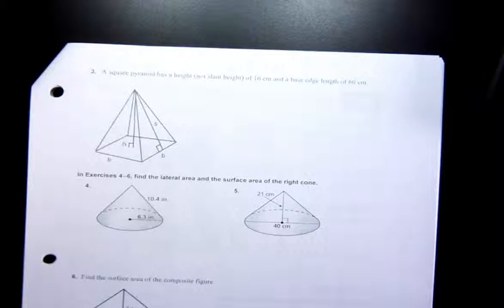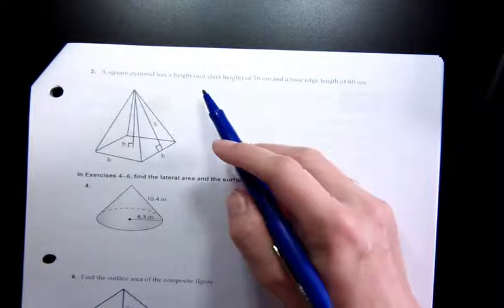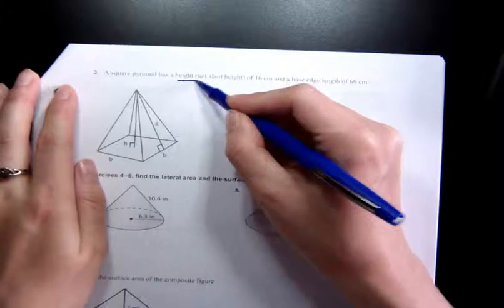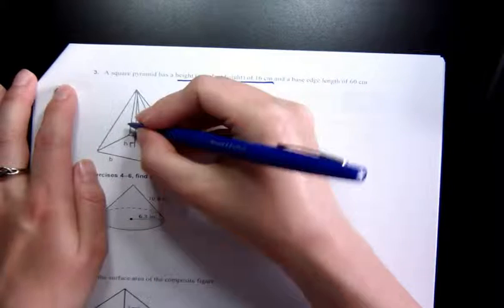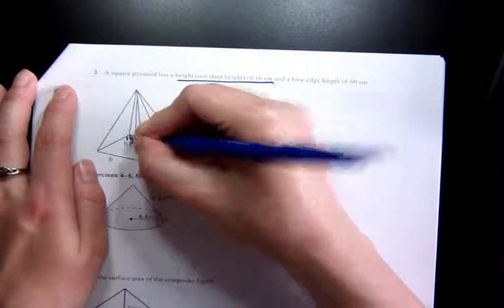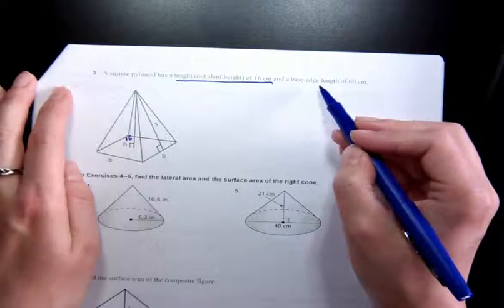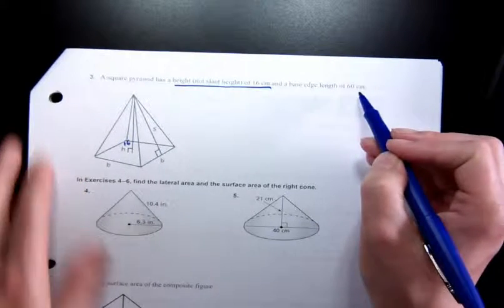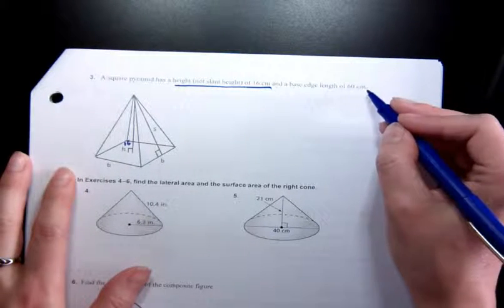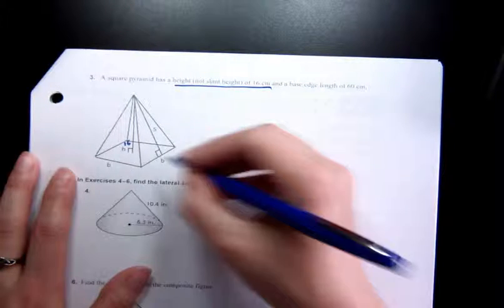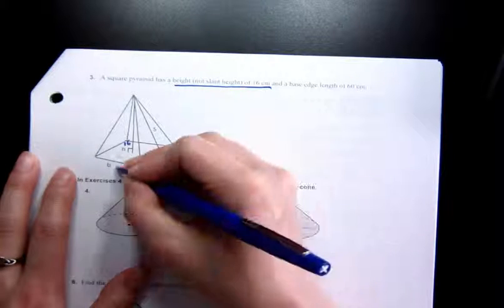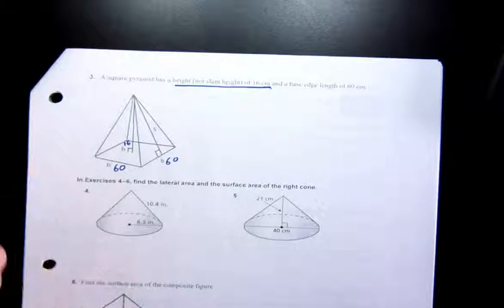You have the base edge is 16 centimeters, and the height is 16. So our height is 16, each side is 15. Our base edge length is 60. So which one is 60? The edge. Yeah, so 60. So what am I going to have to find? The slant height.